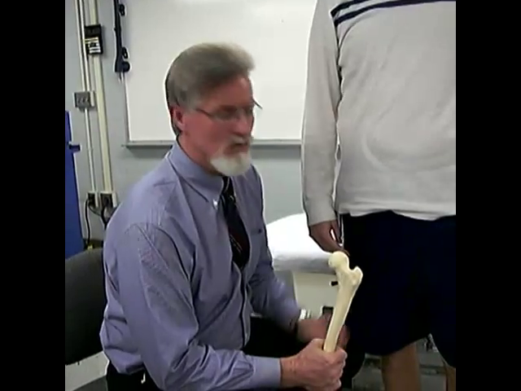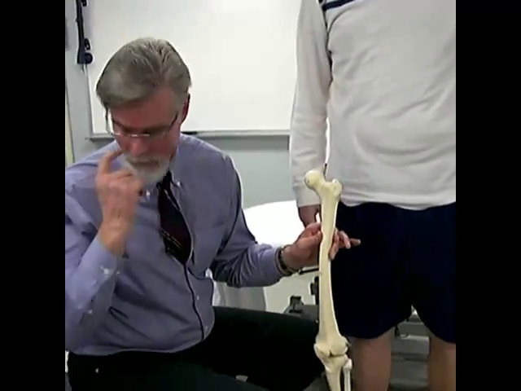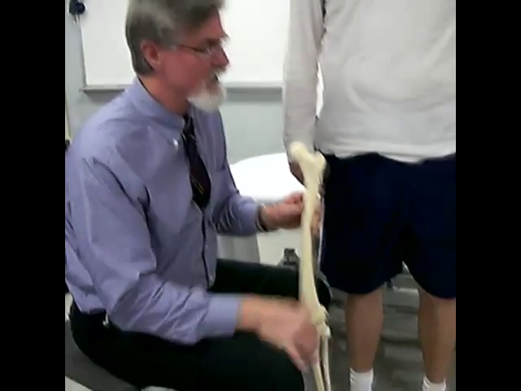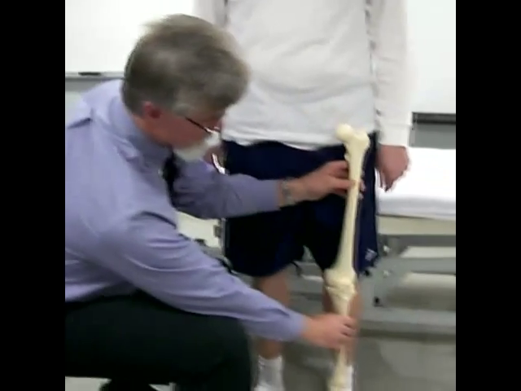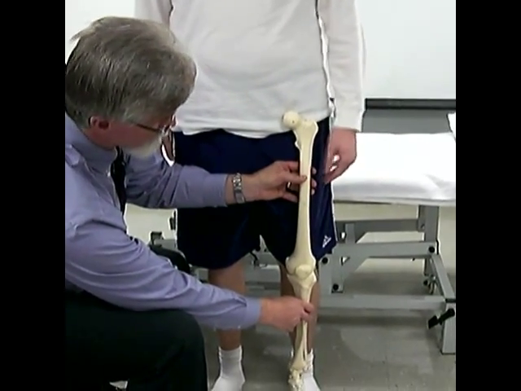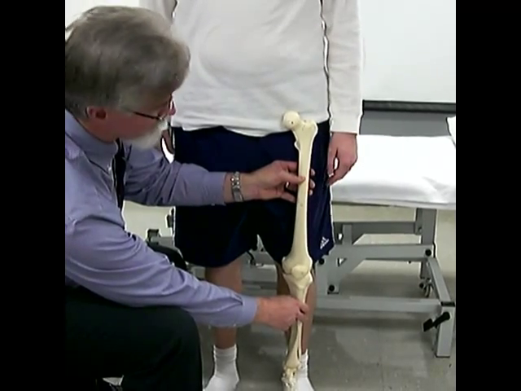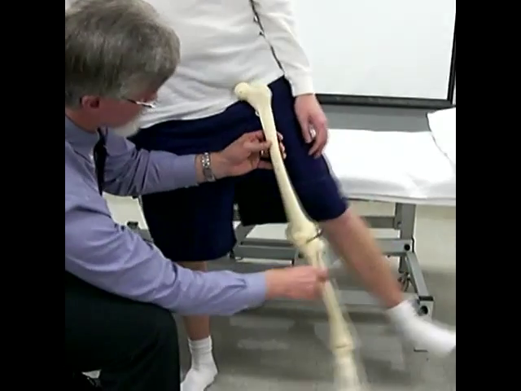Osteokinematics of the hip. Okay, there are also considerations with arthrokinematics of the hip that we have to take into play. In the normal long axis of the hip, this is basically what we're looking at with Darren's left leg. So when the patient goes into hip abduction, this is what it looks like in terms of the arthrokinematics.